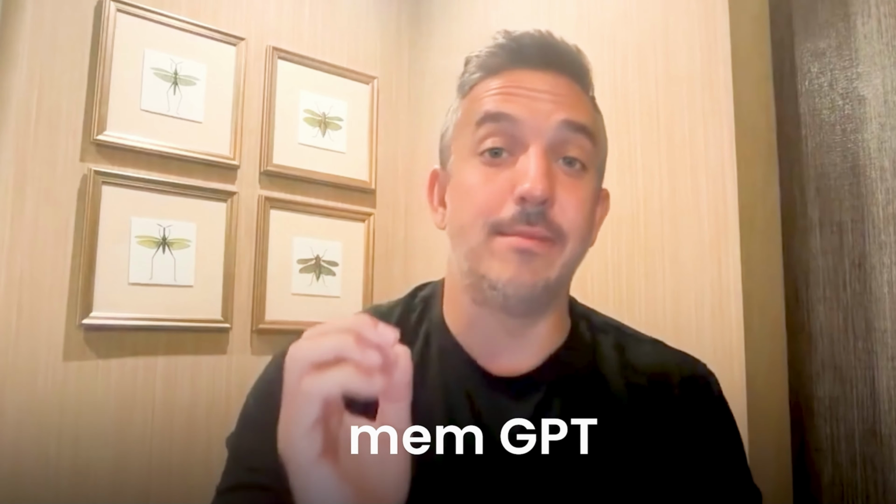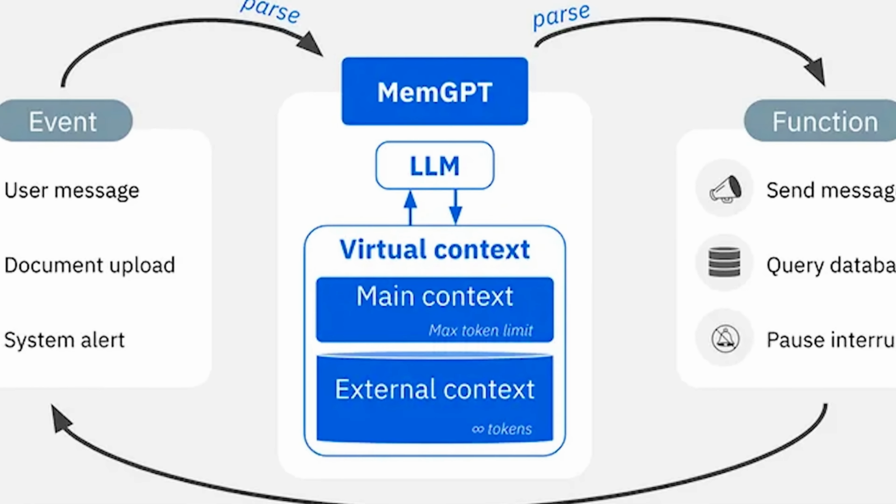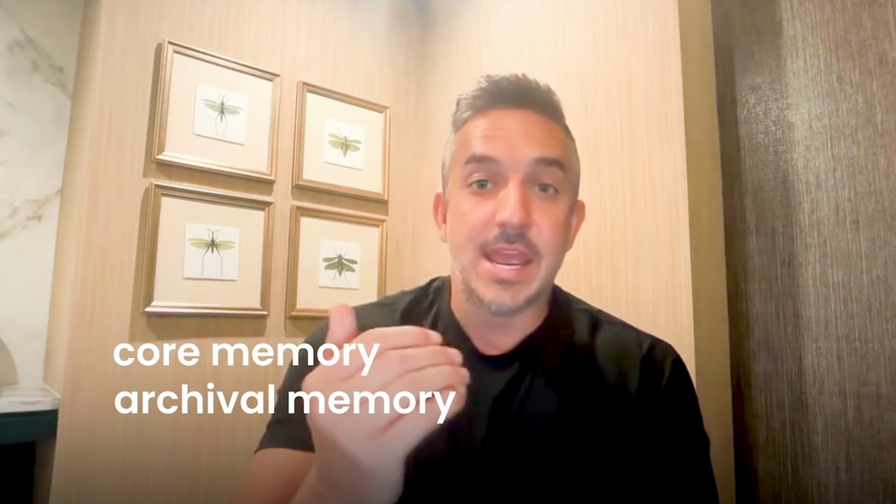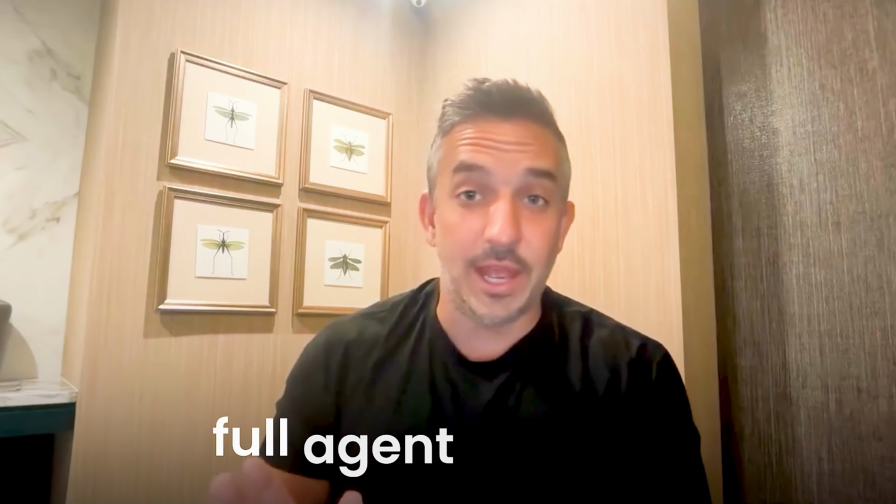Number 4 is Letta, formerly known as MemGPT. If you've been following AI memory research, you've probably heard of the MemGPT paper out of UC Berkeley. It was one of the first to propose that LLMs can manage their own memory like an operating system, with core memory, archival memory, and recall memory as distinct layers. Letta turned that research into a full agent framework.